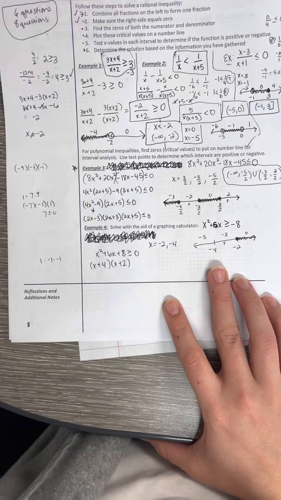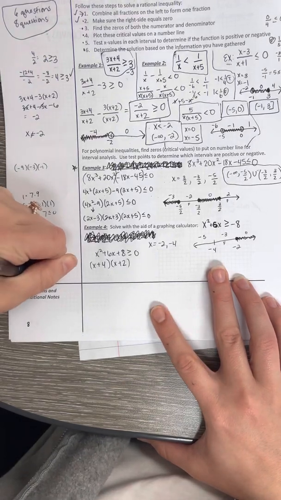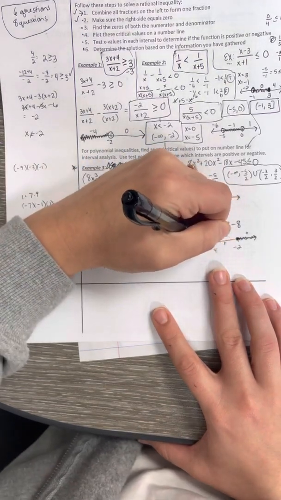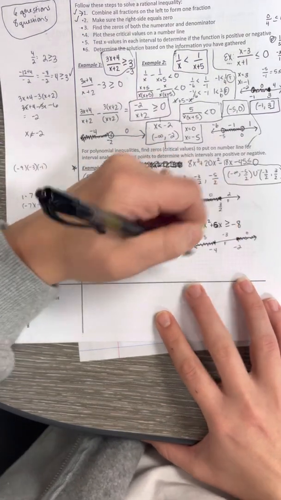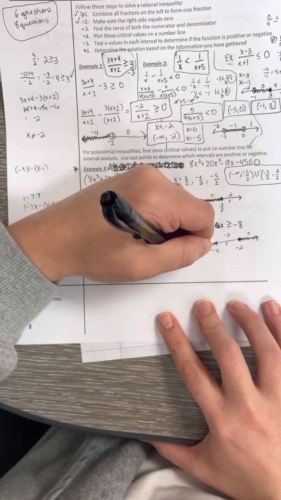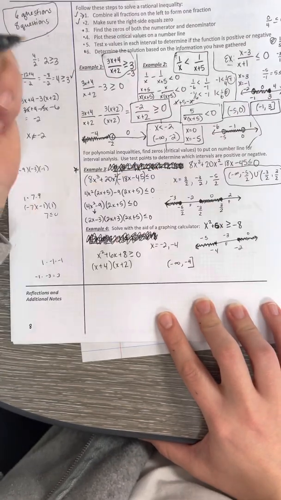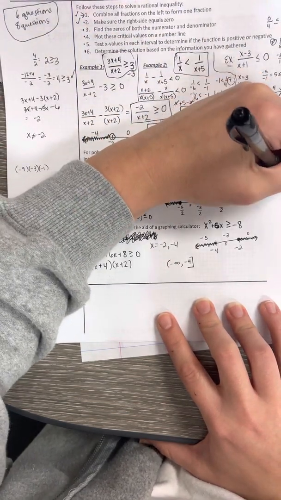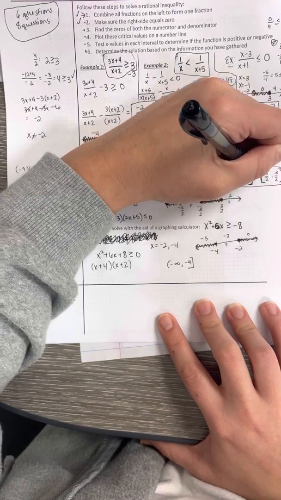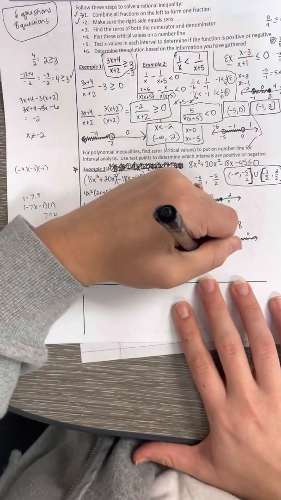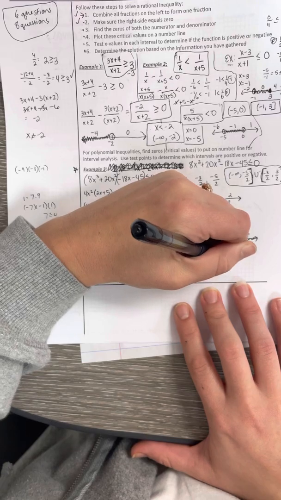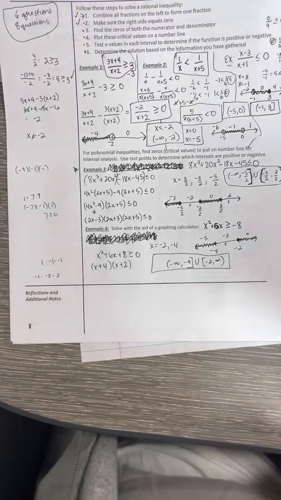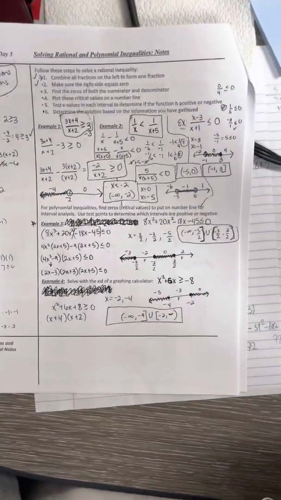And then if I use negative 5, I would get negative 1 times negative 3, which is 3, and that is greater than 0. So I could use any value from negative infinity to negative 4 with a bracket. Oh, and I actually forgot that these are supposed to be brackets as well because they are included. The only parenthesis will be on the infinity. And then from negative 2 to infinity. And that will be our interval. All right, and that is 3.3.